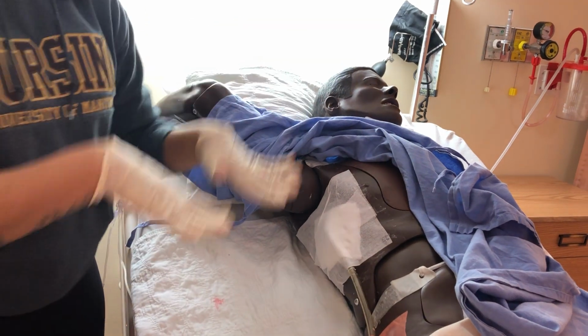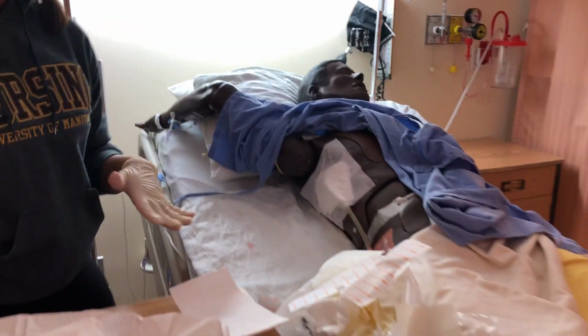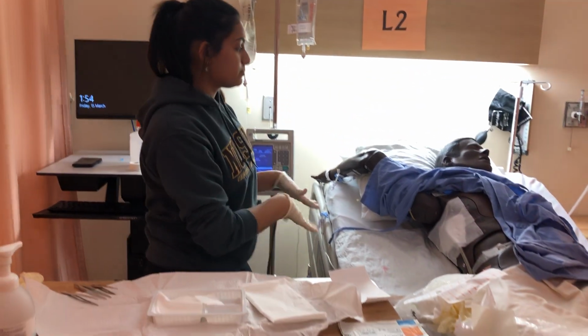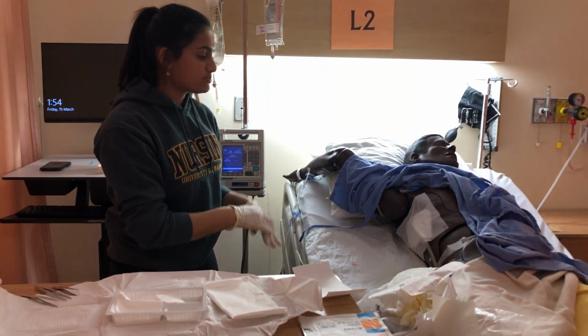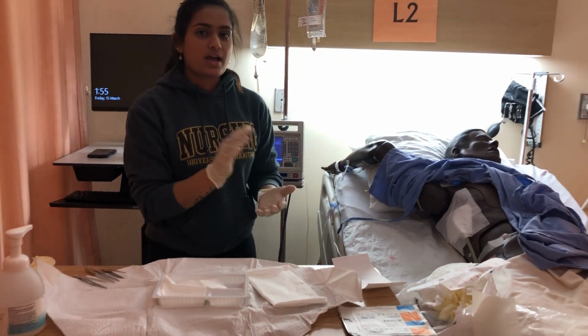Right, now that I'm done, I'd put the patient in a comfortable position. I'd clean all my supplies up, do my exit safety check, which would include putting the bed at the lowest position. Call bell would be in reach, and that is it.